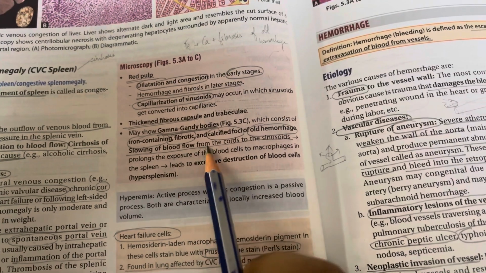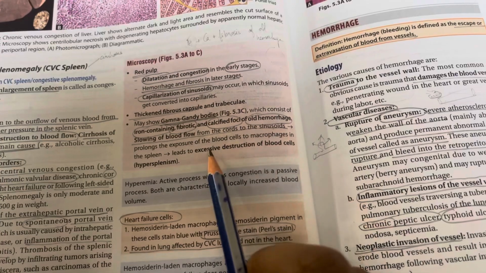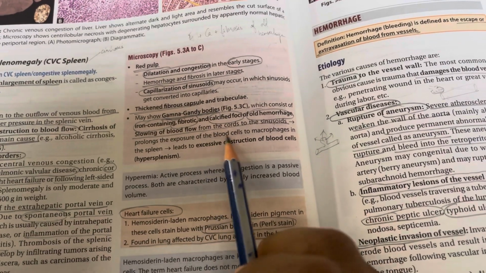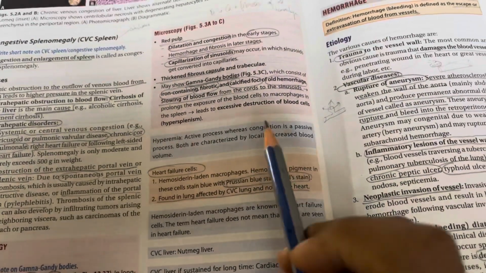So there is a slowing down of blood flow from the cords of Billroth to the sinuses, which prolongs the exposure of blood cells to macrophages in the spleen, leading to excessive destruction or hypersplenism.